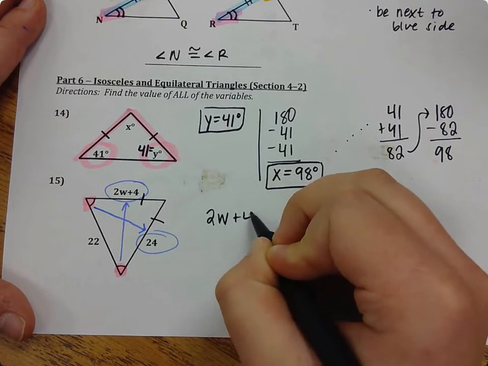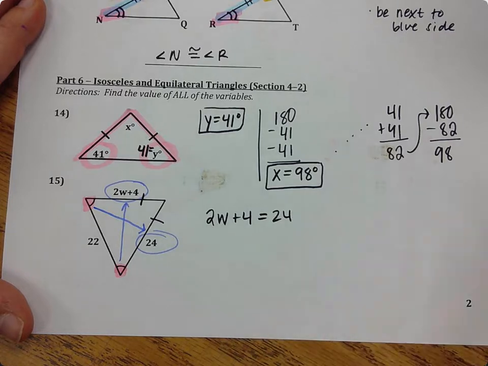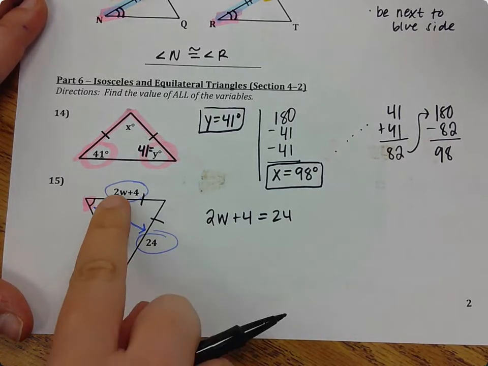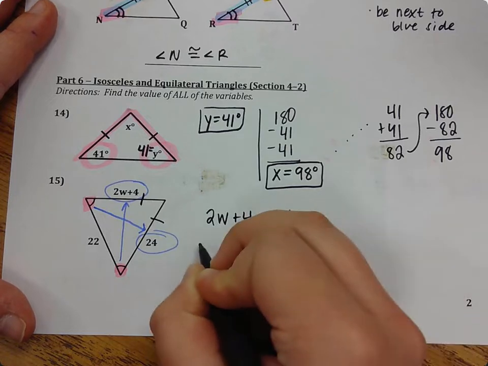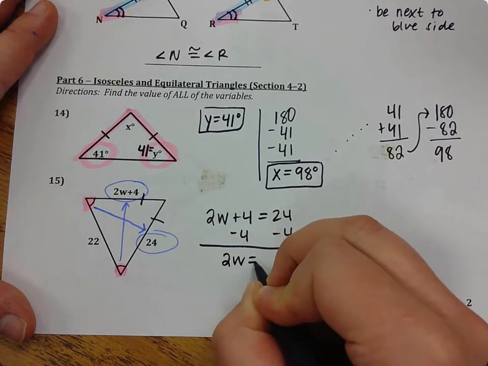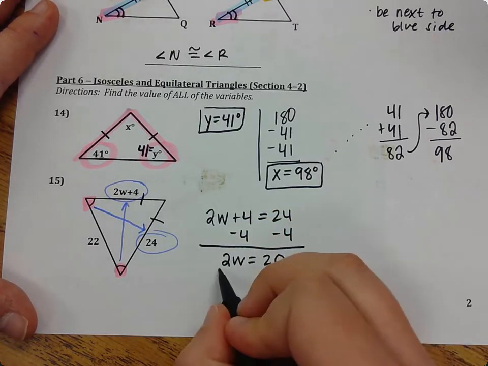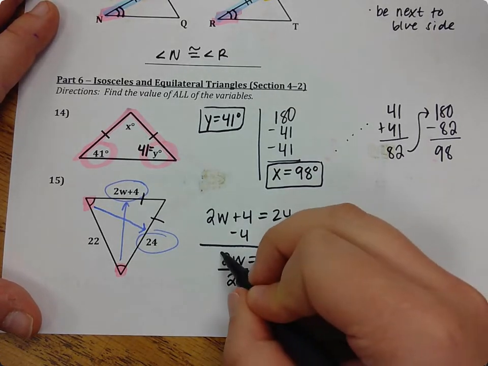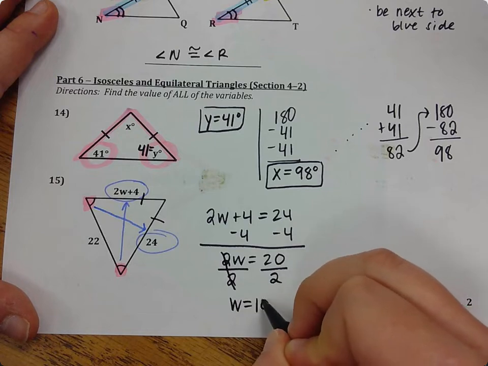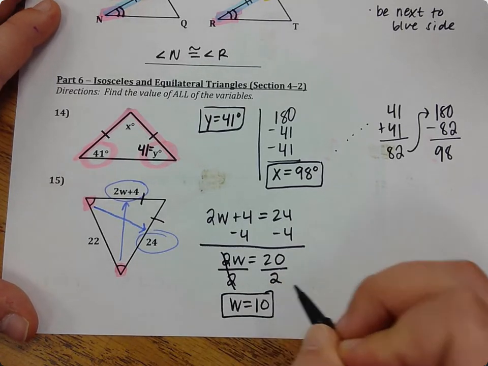So 2w plus 4 equals 24. And now we can solve for our missing value of w. I'm going to subtract 4 from both sides. 2w equals 20. And then the last thing I'm going to do is divide both sides by 2. My 2's cancel each other out. 20 divided by 2 is 10.